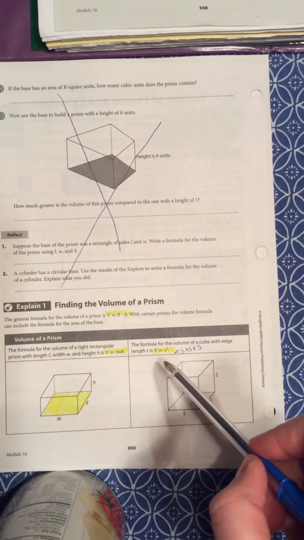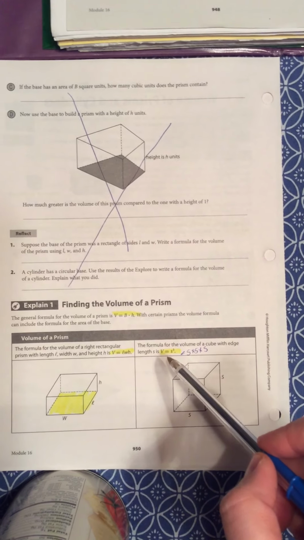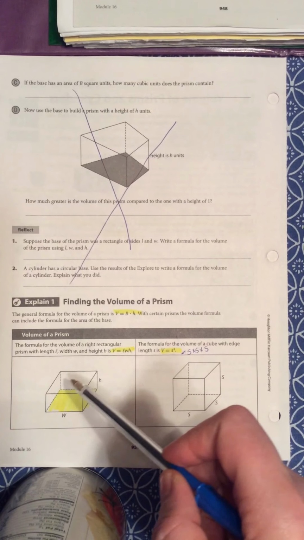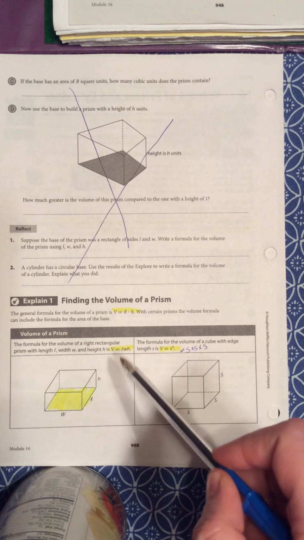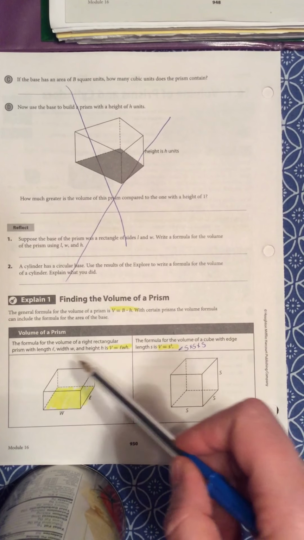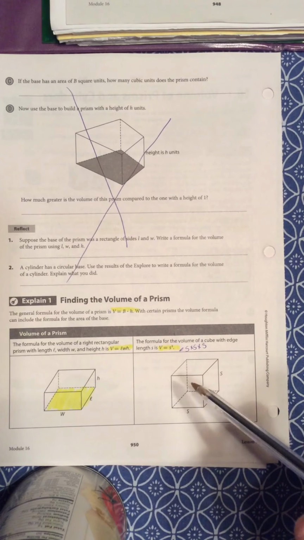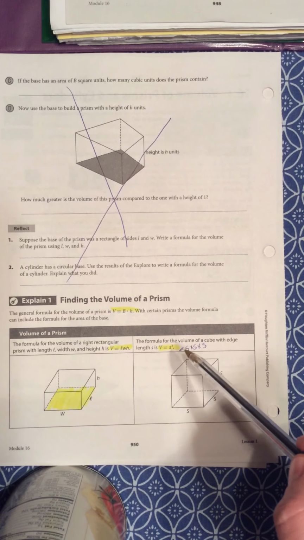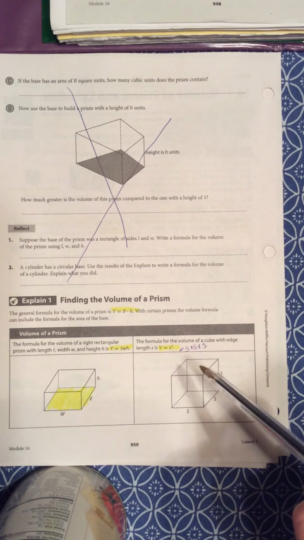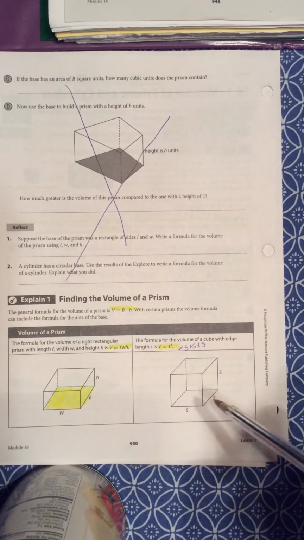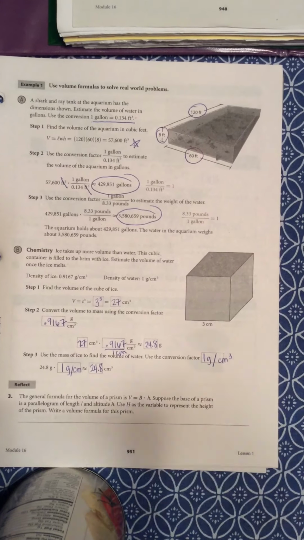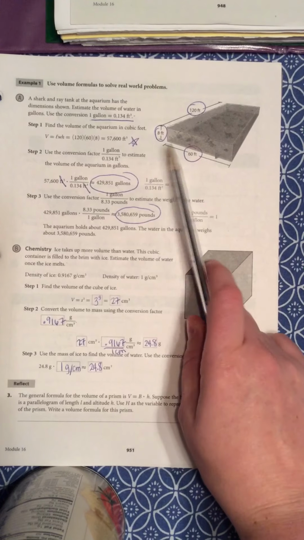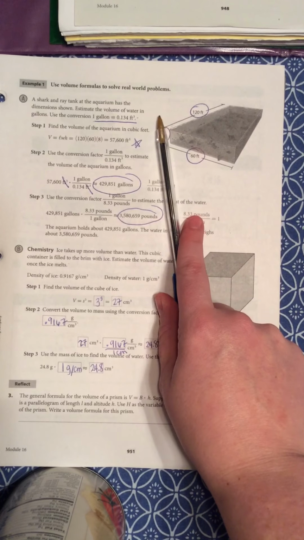You've got your two formulas that you're going to need because we're going to be looking at volume. Remember, volume is the amount of space inside of a 3D figure. In this case, we've got volume equals length times width times height for a box or a prism, and then we've got volume equals side cubed for a cube. That's just because your length, your width, and your height are all going to be the same number.